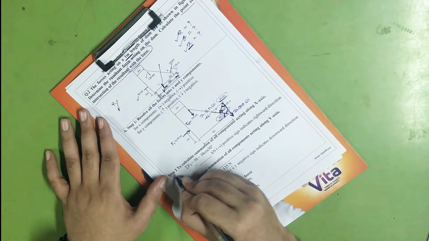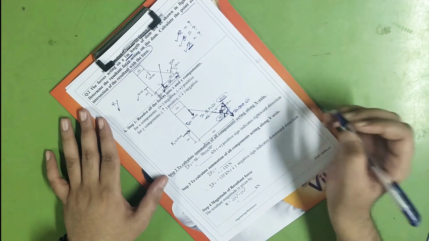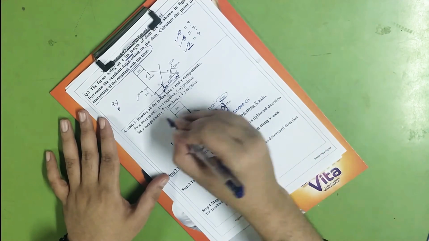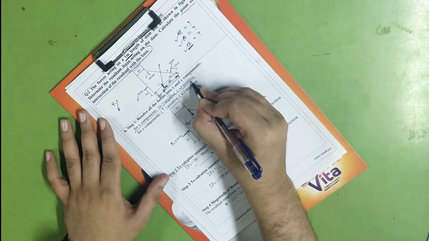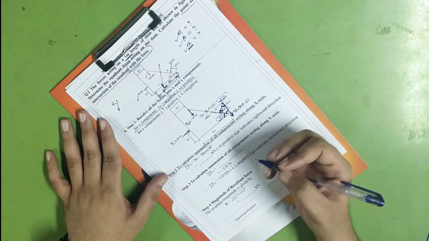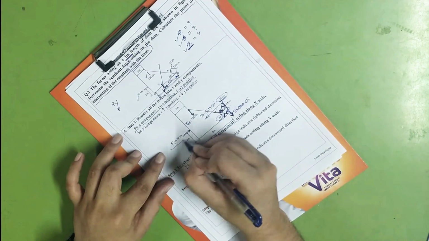Now we will go for step number 2, and here I have to calculate the summation of all the components along the X axis with the sign convention shown over here, that is, forces acting on the right-hand side are positive and left-hand side are negative. So let us start with all the horizontal forces. First will be F1.